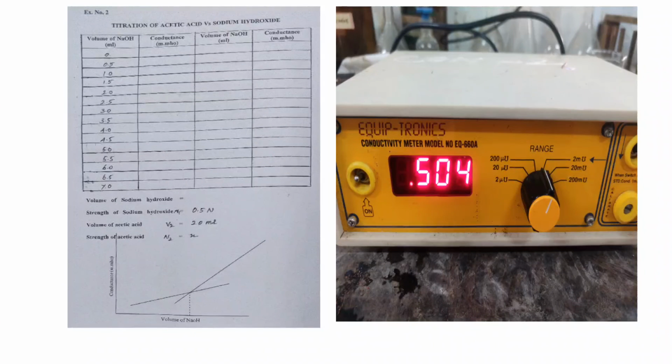So, we get the volume of sodium hydroxide from the graph, the strength of sodium hydroxide is 0.5 N, and the volume of acetic acid is 20 ml. From these values, we can calculate the strength of acetic acid present in the given solution.